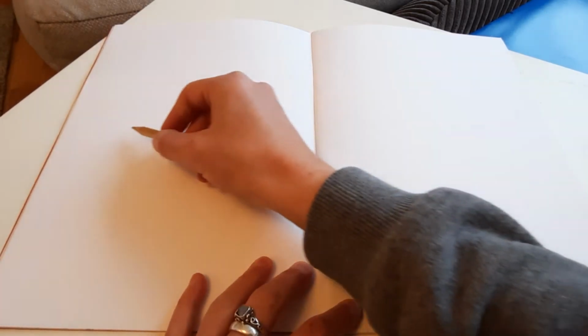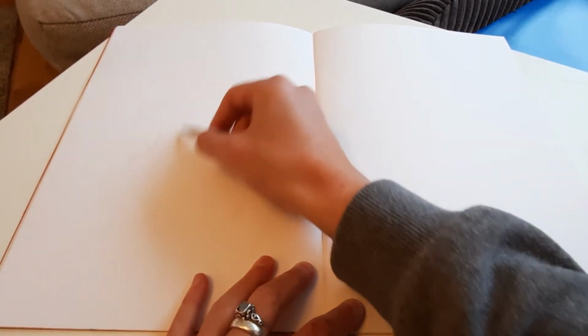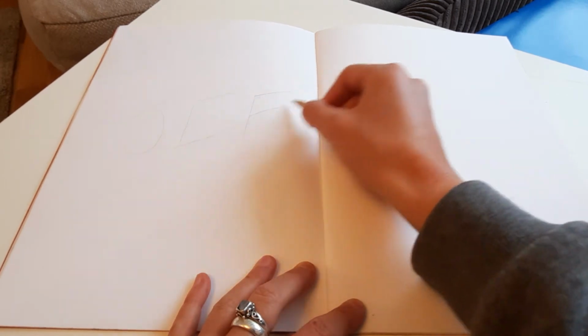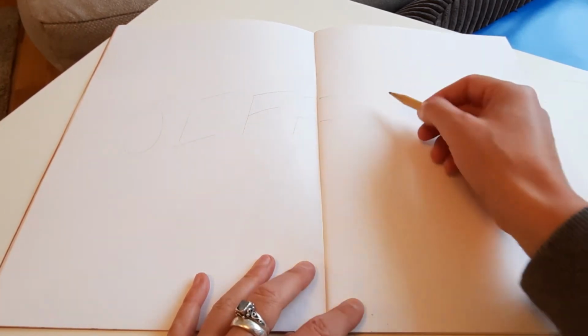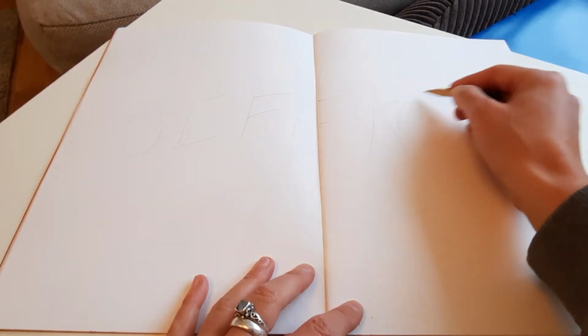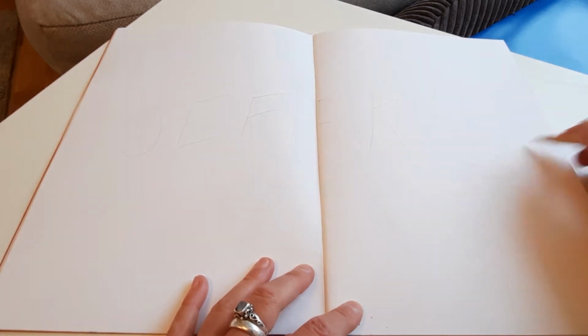So having a look at Jeff Koons' work, it's very bright, very bold, and he also creates a lot of balloon animals, balloon sculptures that look like balloon animals. So don't just copy exactly what I do. Make sure that you're using your imagination. Okay, so first of all, I'm going to start off just by writing the artist's name across my double page spread, making sure it fits.